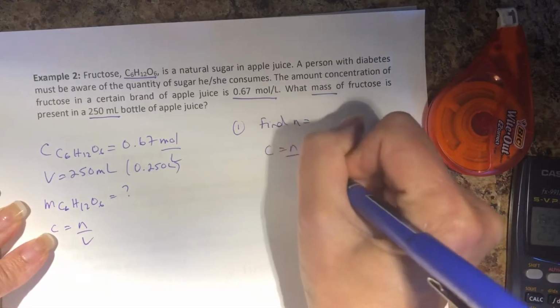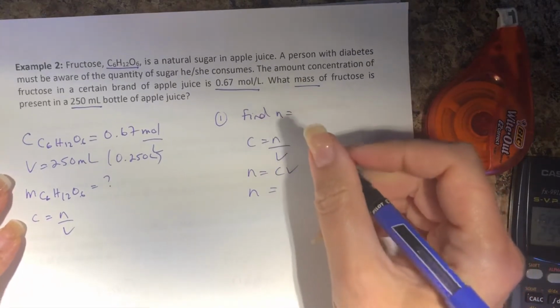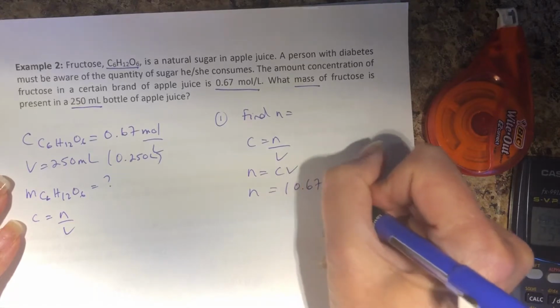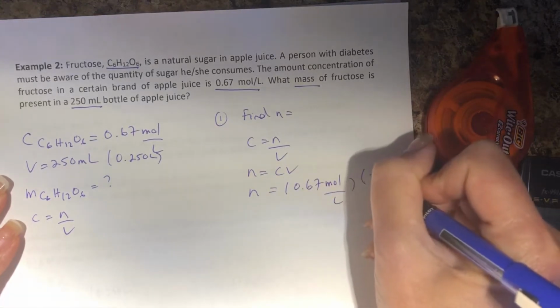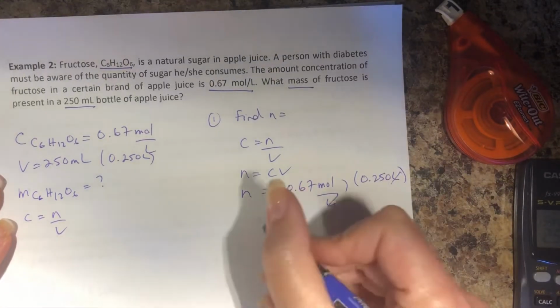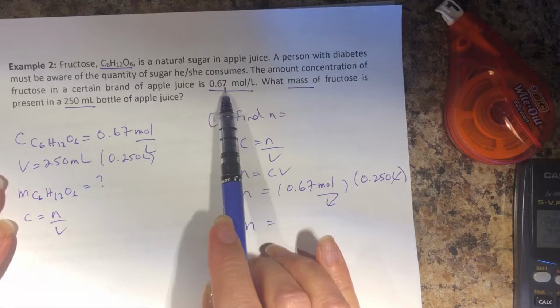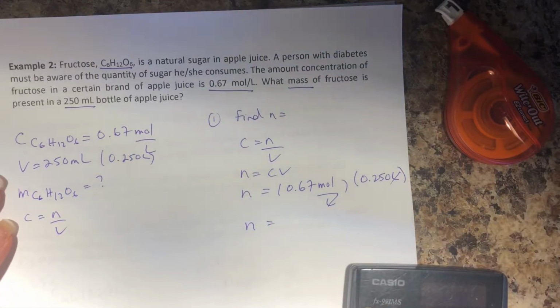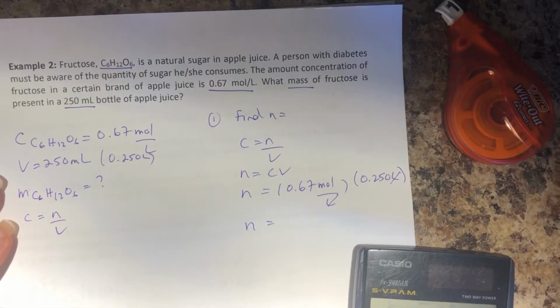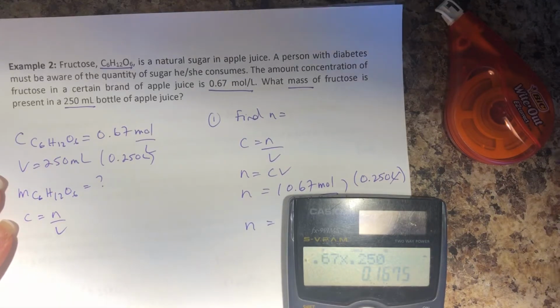So C equals n over V, so n is equal to C times V, which is equal to 0.67 moles per liter multiplied by 0.250 liters. And this time we'll cancel out liters, which leaves us with moles. And how many digits will we need? Well, looking at our question, we have 2 digits, so through our question we write down 3, but we keep everything in our calculator. So 0.67 times 0.250 is, we need to put down 3, so 0.168. We'll round it, but we keep all the numbers anyway.